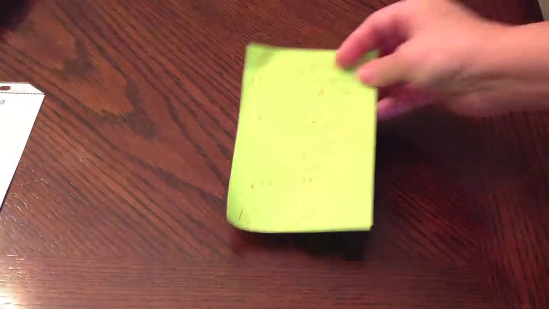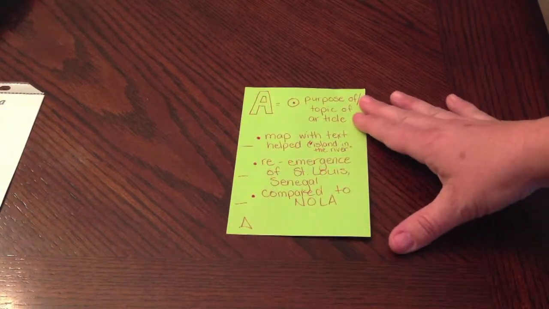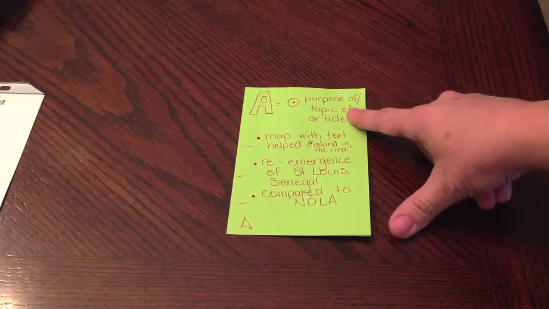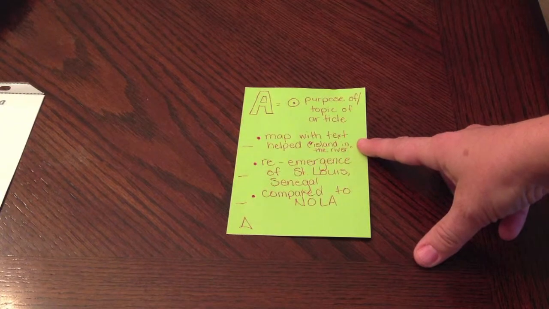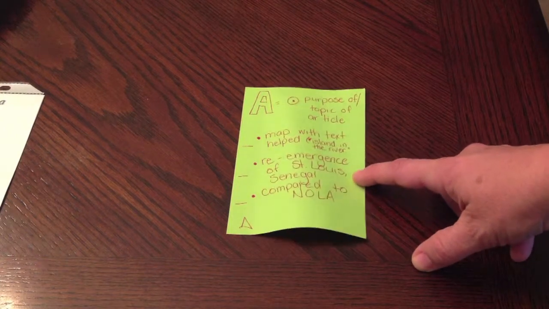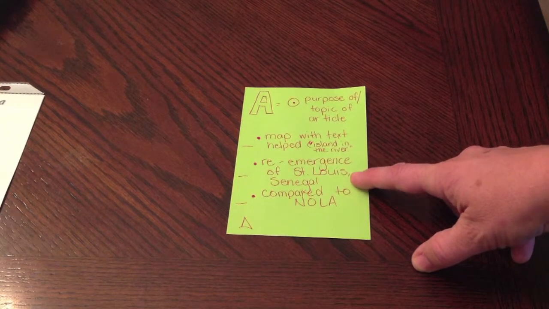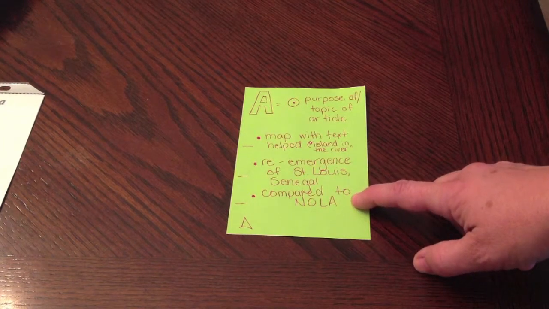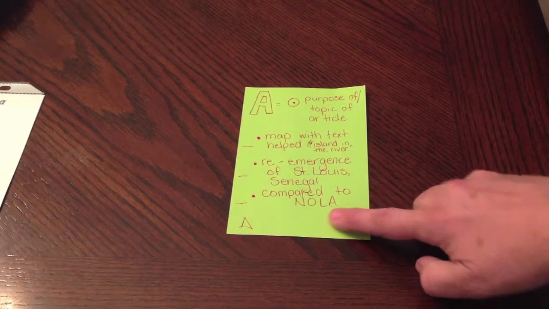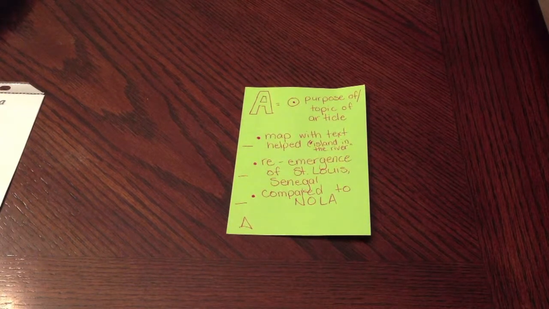Then I went through and I thought about how I'm answering that prompt. Well, the purpose of reading the article, that's what I'll write about. How the map really helped me better understand the text. How those words like reemergence helped me think about what was really going on. And then I want to compare it to the experience I had in New Orleans. So that's how I'm addressing that answer part.